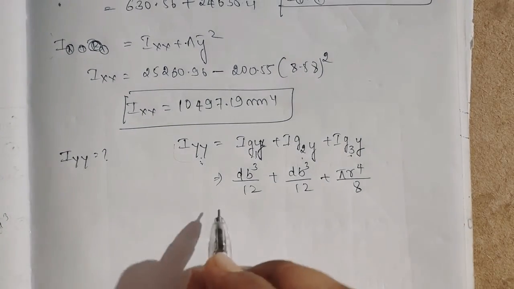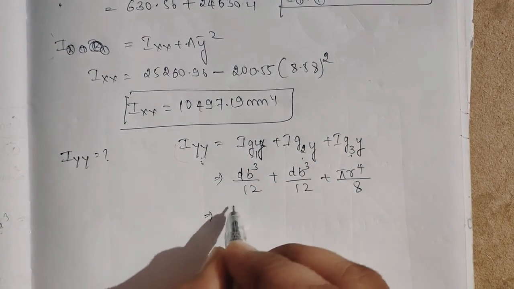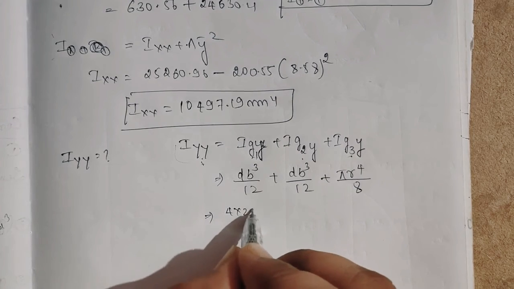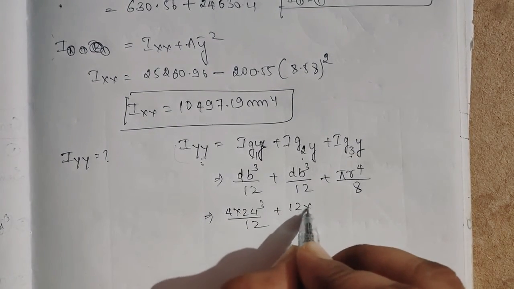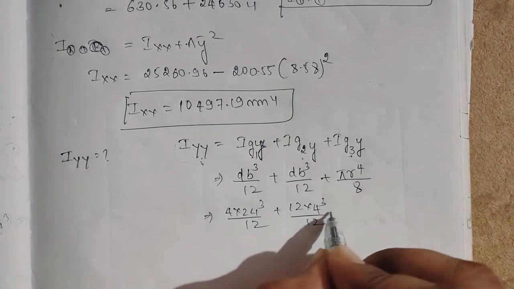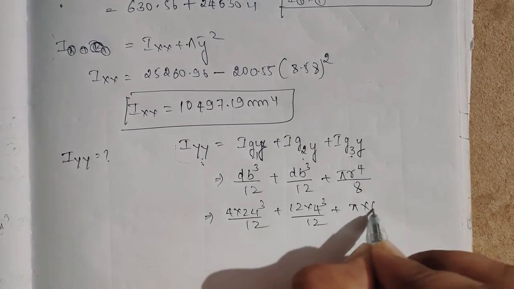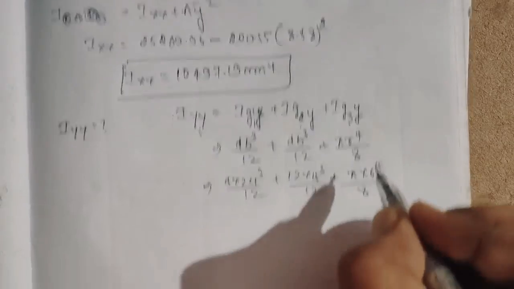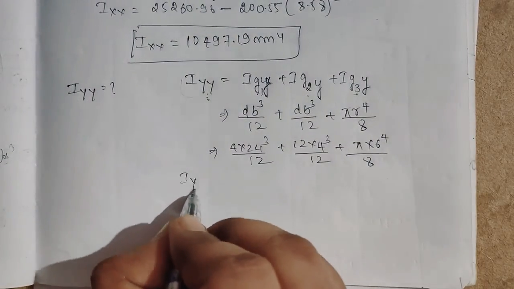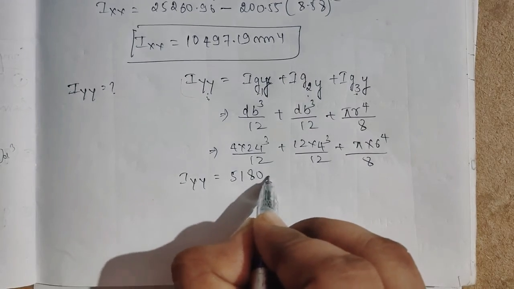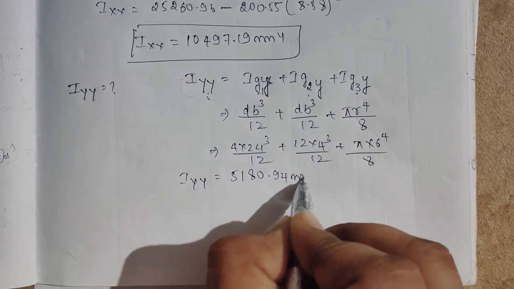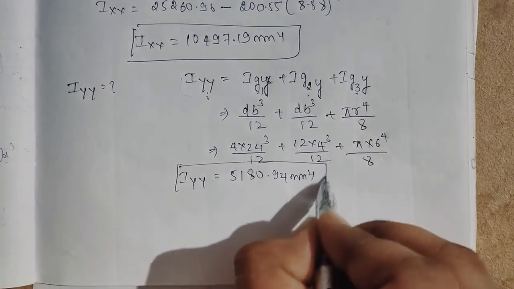This semicircle will not, okay. So this will become 4 into 24 cube by 12 plus 12 into 4 cube by 12 plus pi 6 to the power of 4 divided by 8. So the value of Iyy will be equal to 5180.94 mm to the power of 4.